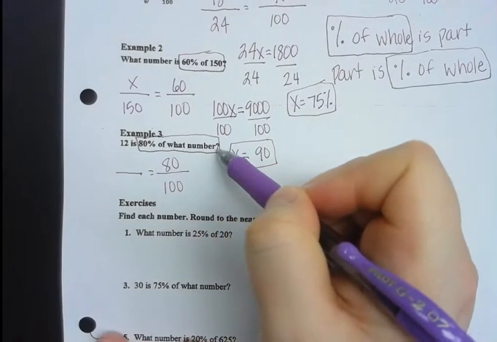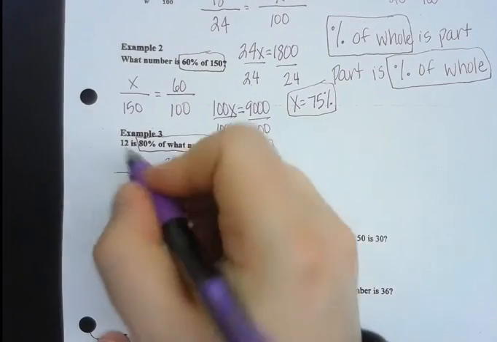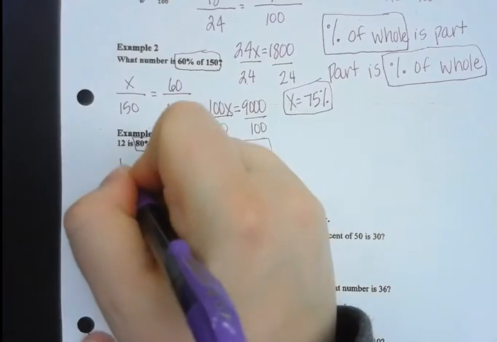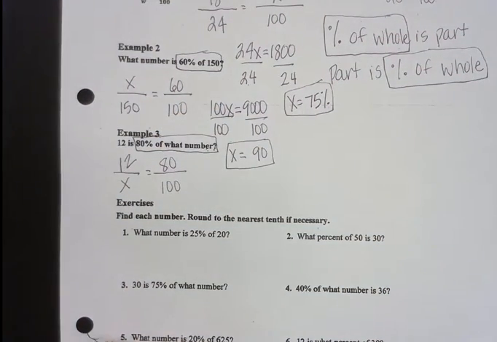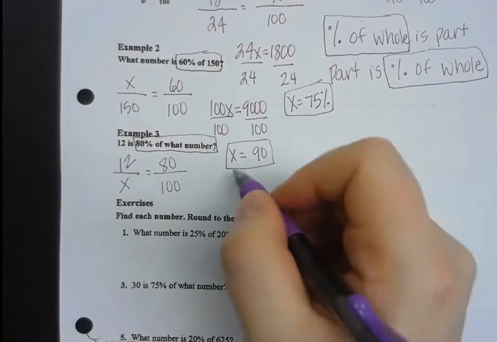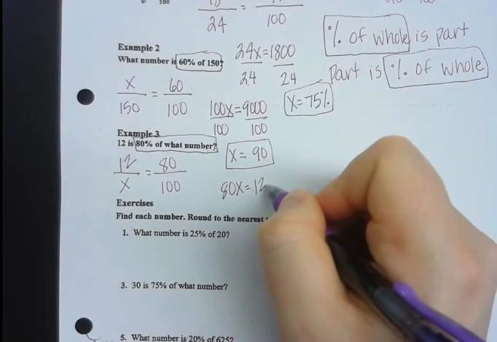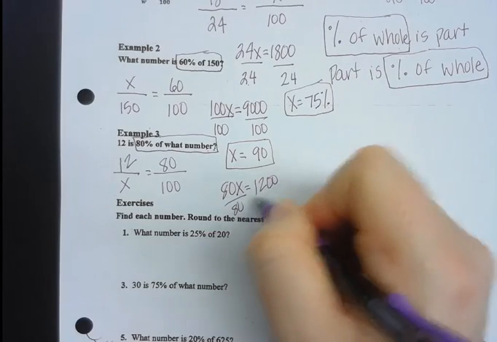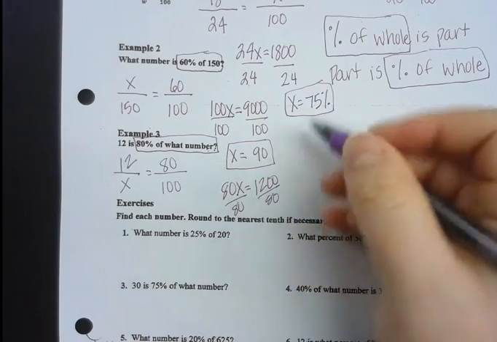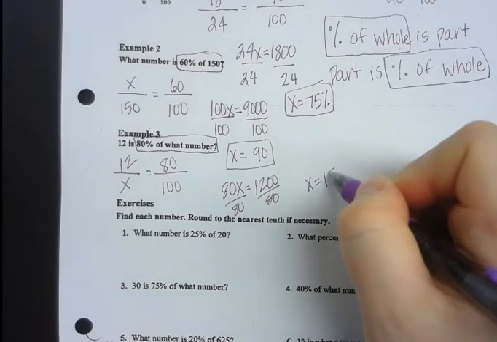Of what number? That means my whole is an x, and my part is 12. I do my cross products. We get 80x equals 1200. We divide by 80, and so x equals 15.